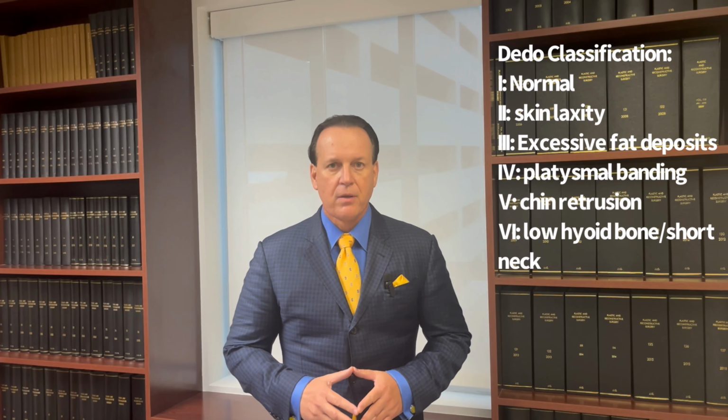The DEDO classification has a significant therapeutic value, as this classification system can be paired with the surgical options best suited for each particular patient. For example, a young patient who complains of neck fullness or slight bulging under the chin, but otherwise has no other issues, classified as a DEDO Class 2, can most times be treated with neck liposuction alone, whereas for some patients who present with more severe deformities or changes related to aging, as in DEDO Class 3 or 4, an open approach to the neck may be indicated.